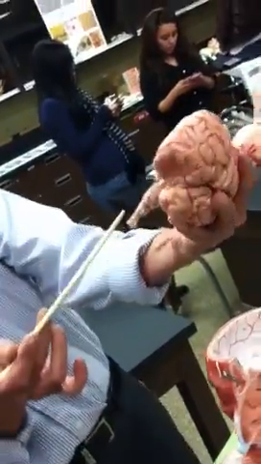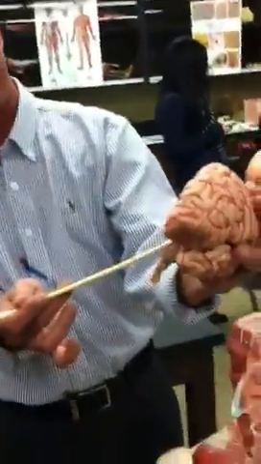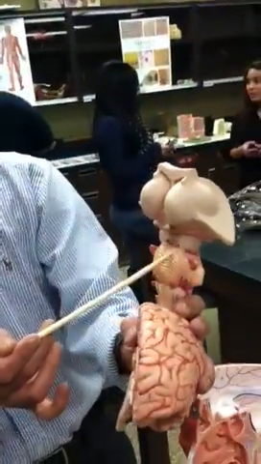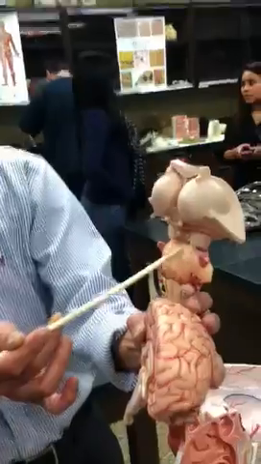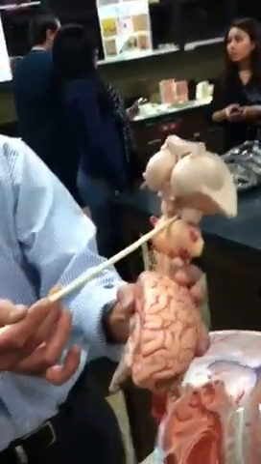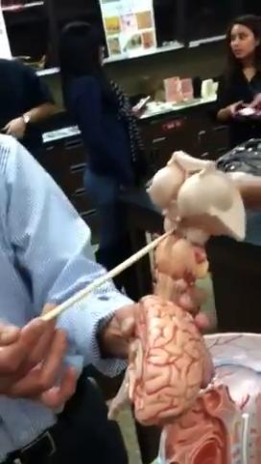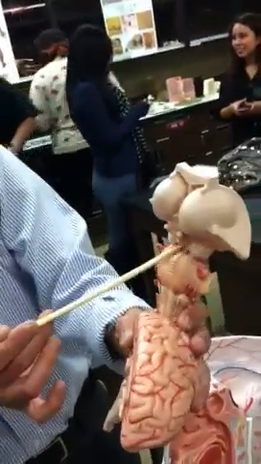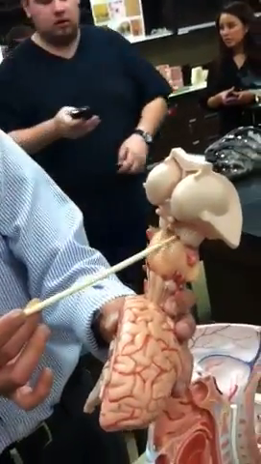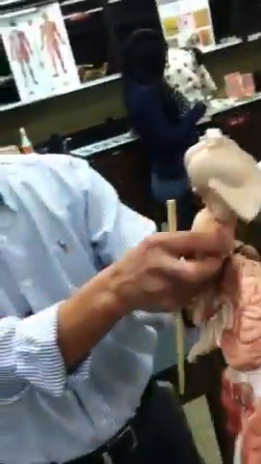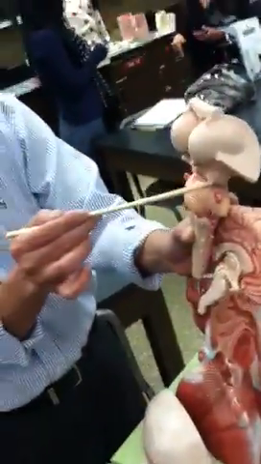Now, we have two bumps deep into here. And we have two bumps deep into here. What does it appear to you? What does it look like? It looks like breast tissue. Yeah, this is the mammillary body. Okay. And from the posterior, what is this column connect?